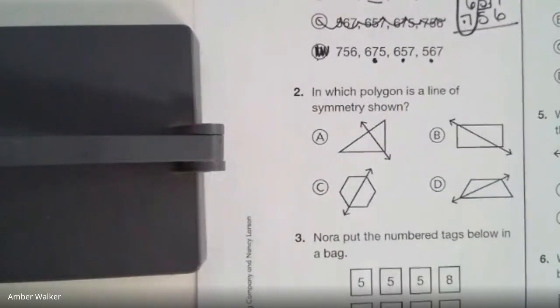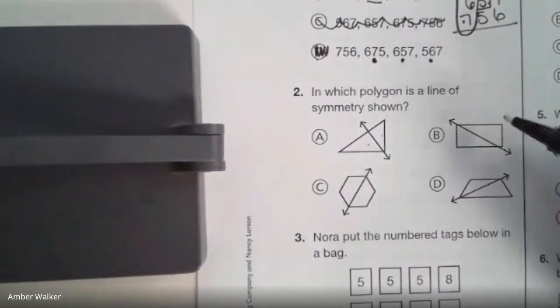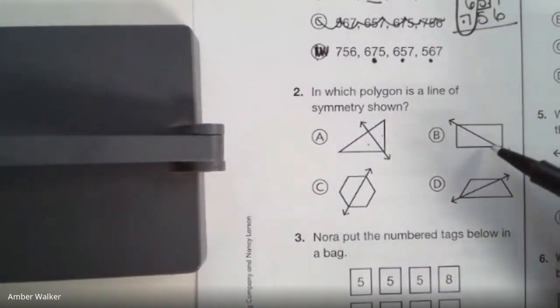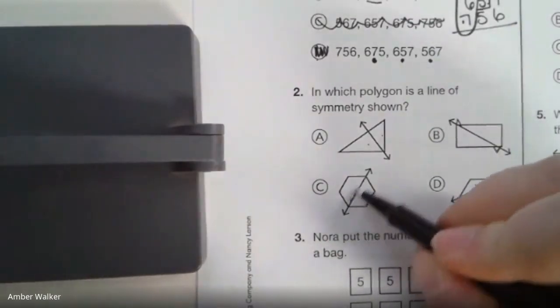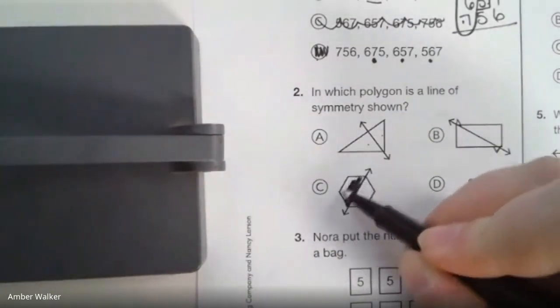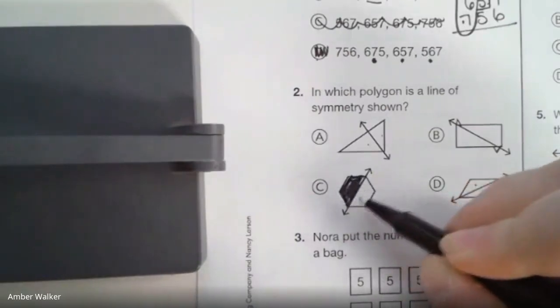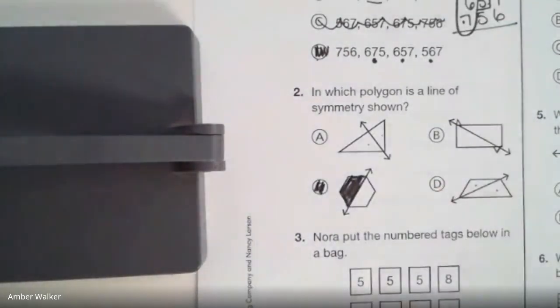Number 2, in which polygon is a line of symmetry shown? A line of symmetry is where you can fold it in half and it looks the same on both sides. These two are very different. When you fold a rectangle, if you remember in class, we talked about how it has a little piece sticking up on both ends. So this is not a line. A square, you could fold like that, but a rectangle, it just does not work. Right here, this side looks very different from this side, but here, if I shade this in for you, the black side and the white side are identical, so this is a line of symmetry.